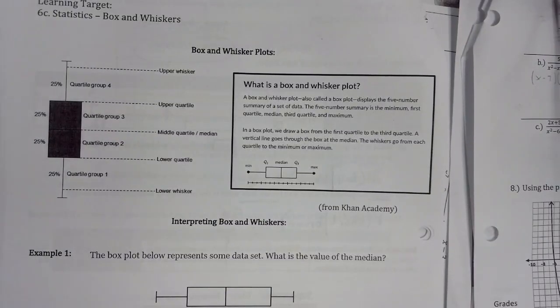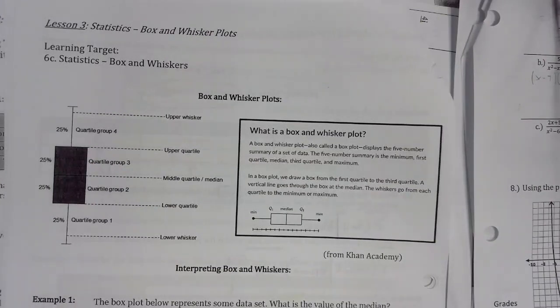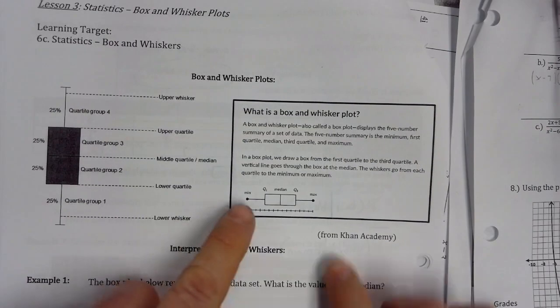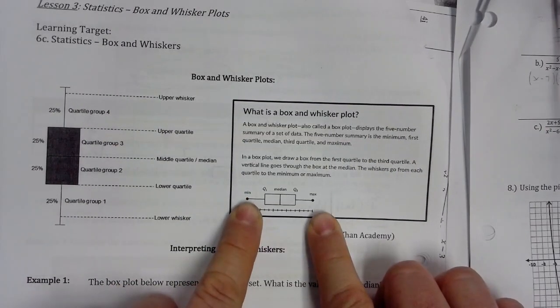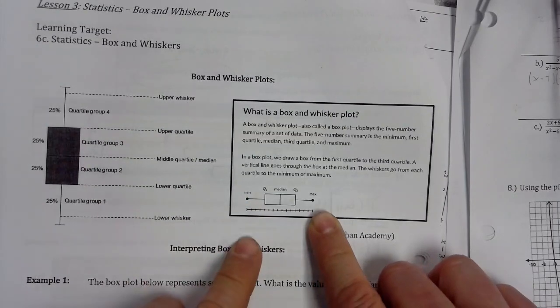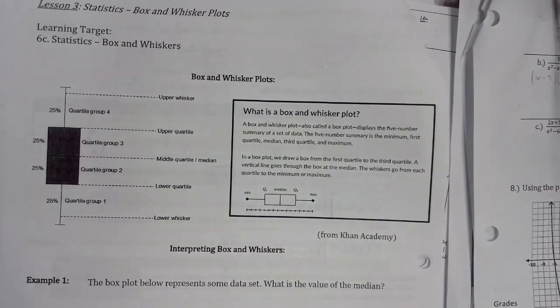So here we go. When we're taking a look at this, we're on lesson 3. This is called the box and whisker plot. Anybody ever seen a box and whisker plot before? Whether you have or haven't, that's not a big deal. But sometimes we call them box and whisker plots.